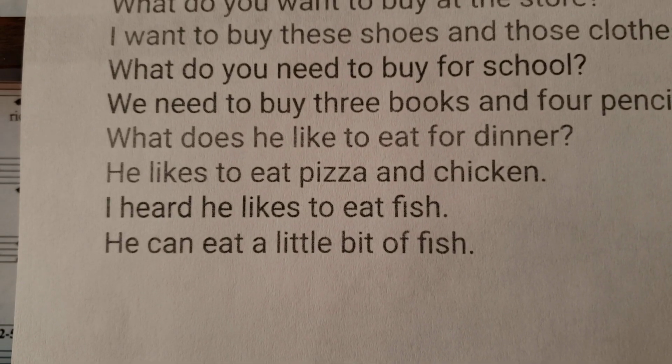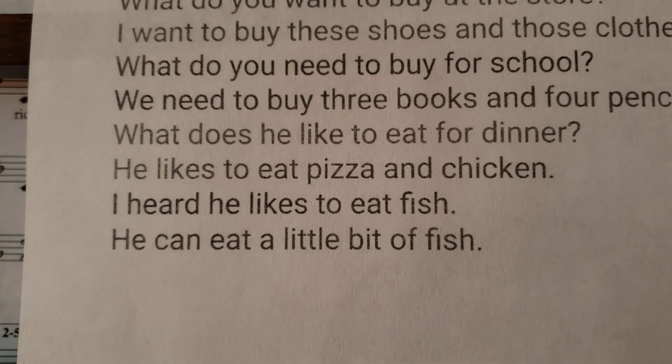He can eat a little bit of fish. He can eat. Makakaon siya. That's the person. Siya, he. Makakaon is able to eat. He can eat. Future event. Makakaon siya. He can eat.